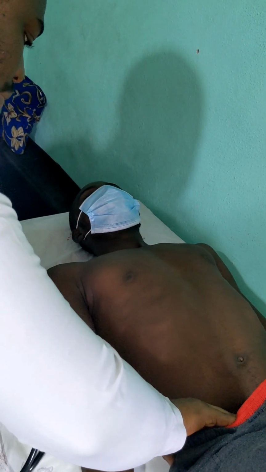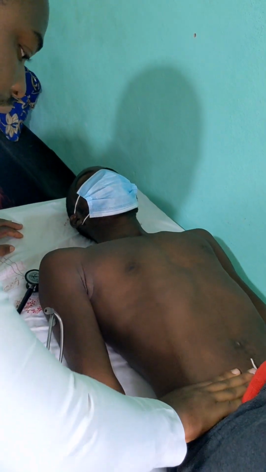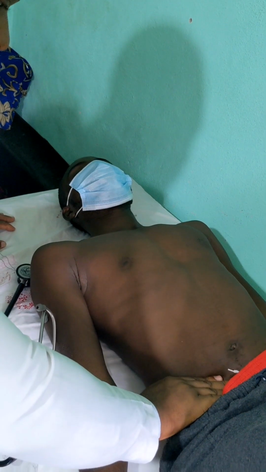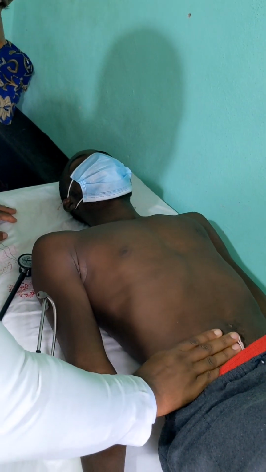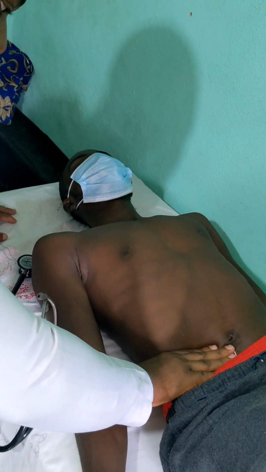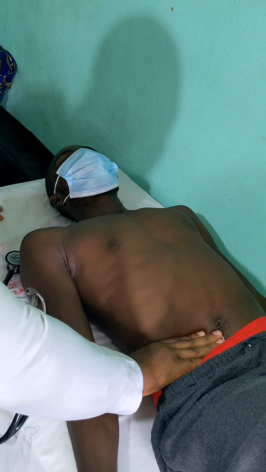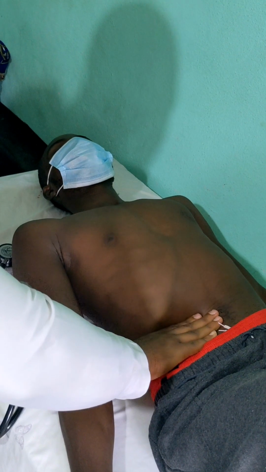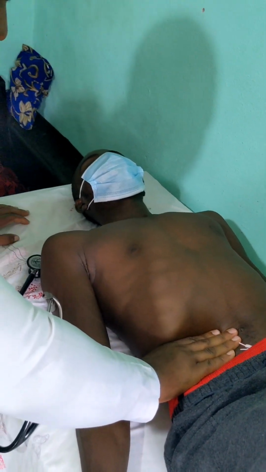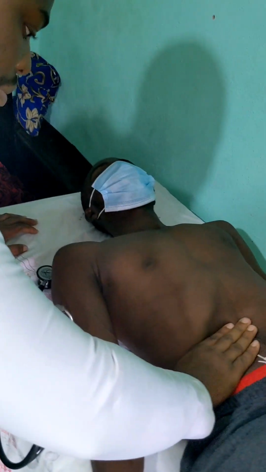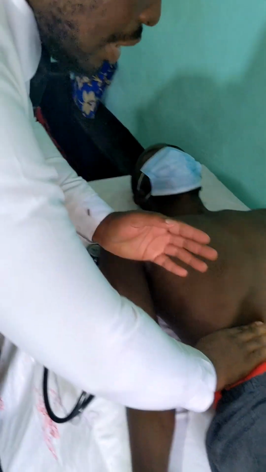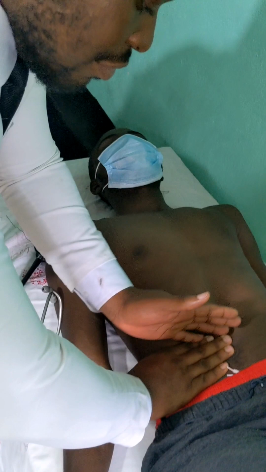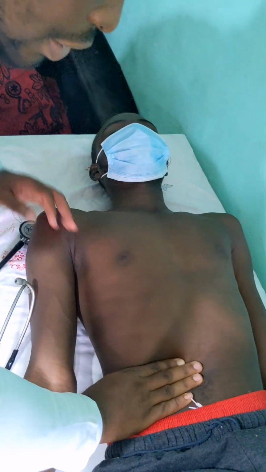Breathe out. When you breathe out, you go up a bit. Breathe in, breathe out. When you breathe out, you go up a bit. Breathe in, breathe out. So from here, I'm capable of feeling the inferior pole of the liver.